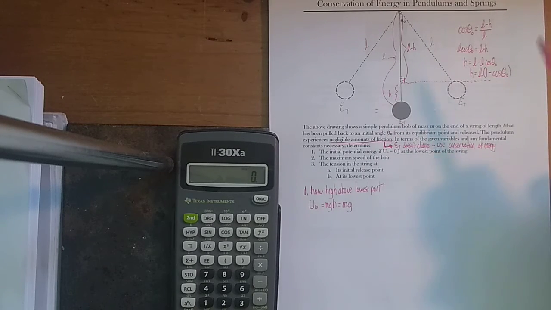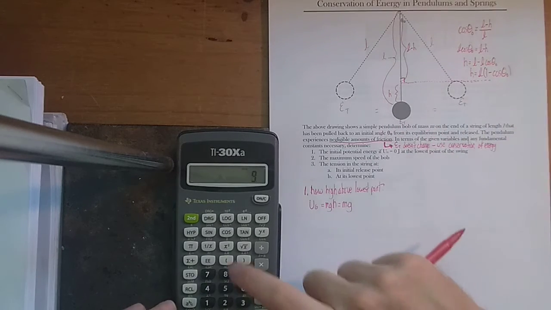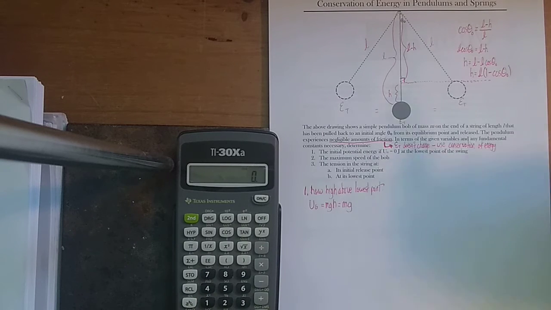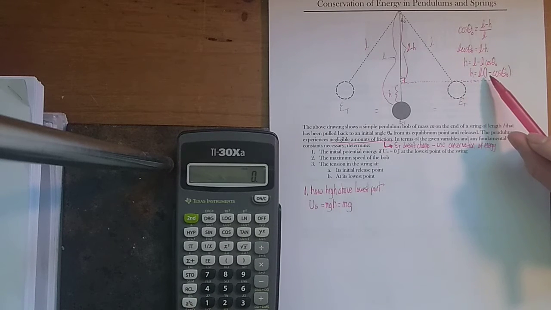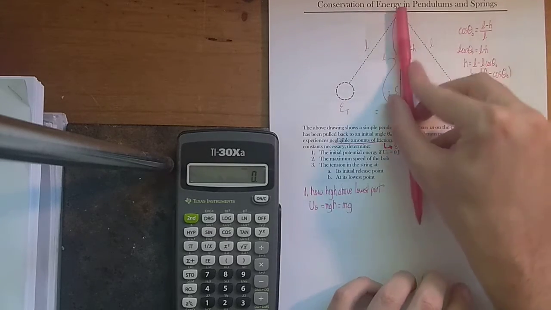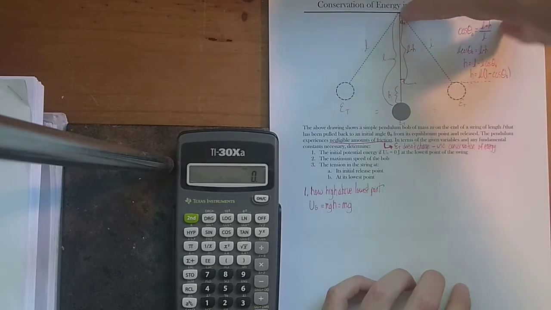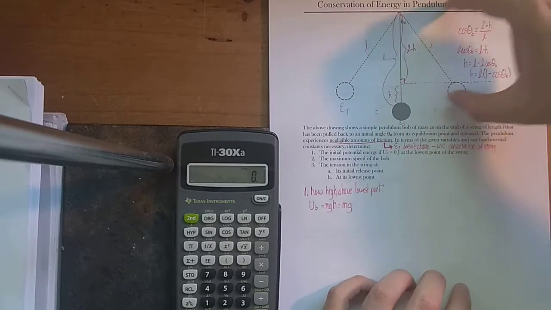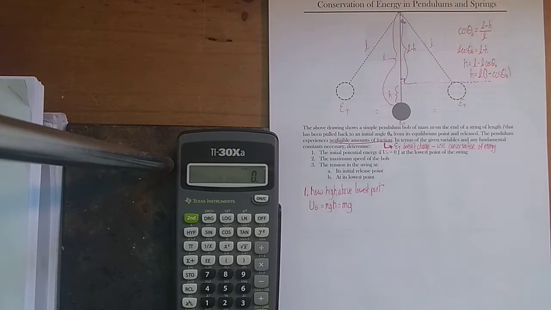What if I pull it back to 90 degrees? Well, the cosine of 90 degrees is 0. I would have L times 1 minus 0, or L times 1, or just L. That would mean it's at a height of L, and you can see that if I were to pull this string back 90 degrees, it would be the length of the string above the initial spot.